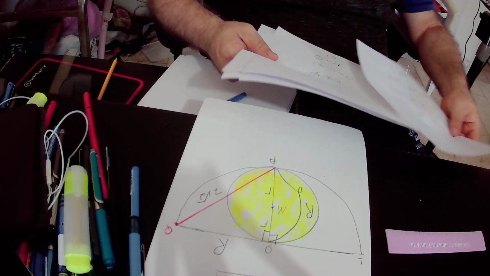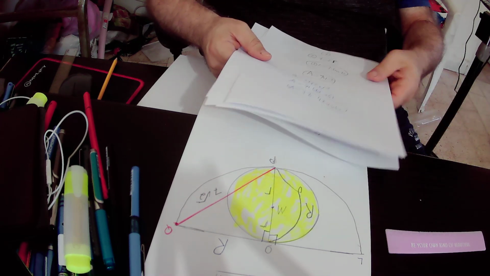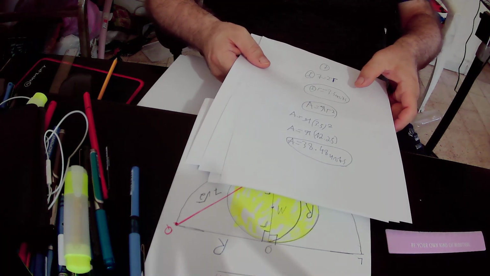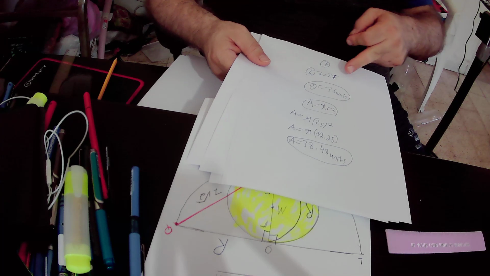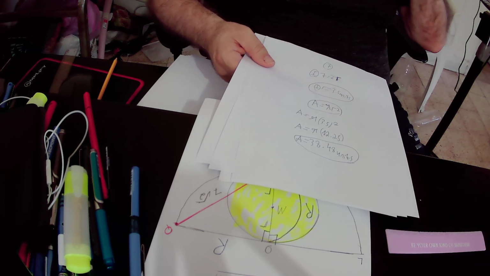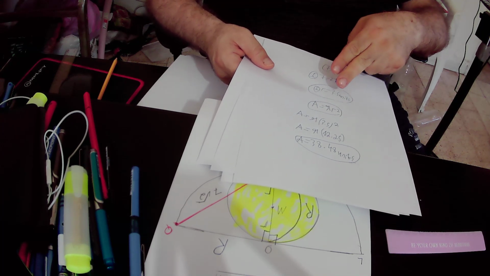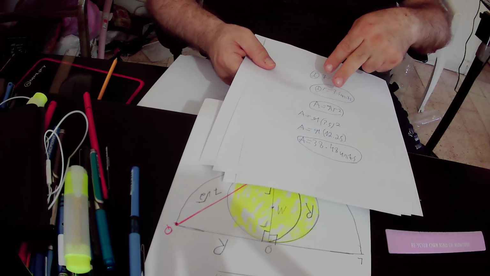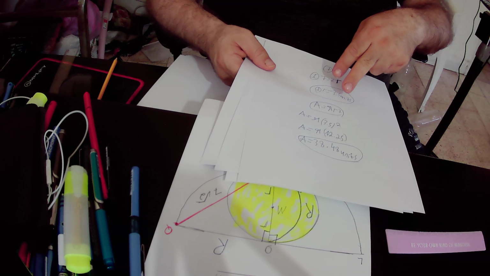So we got that the small r equals 3.5 units, and we can put that r in the formula of the area of a circle. And the formula of the area of the circle is pi times r squared.